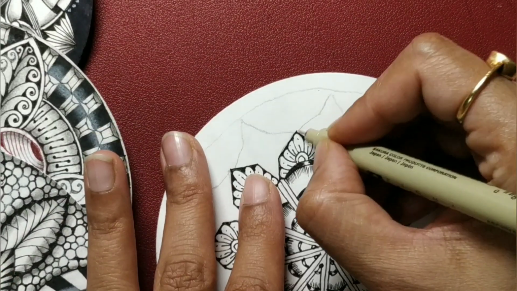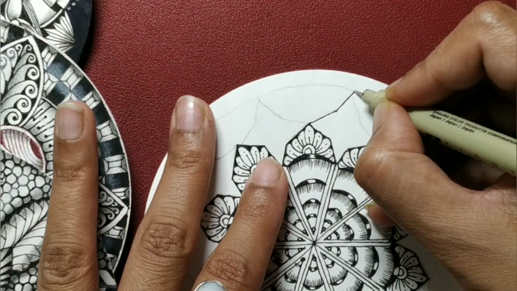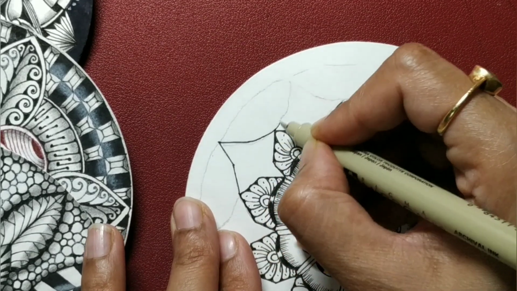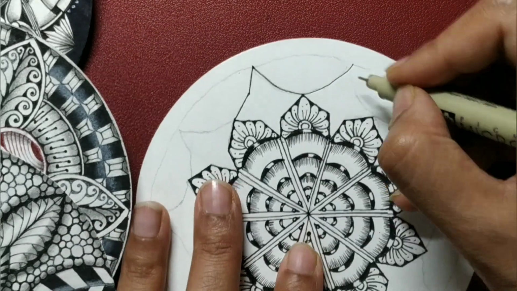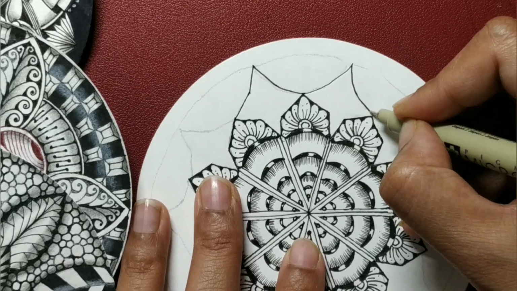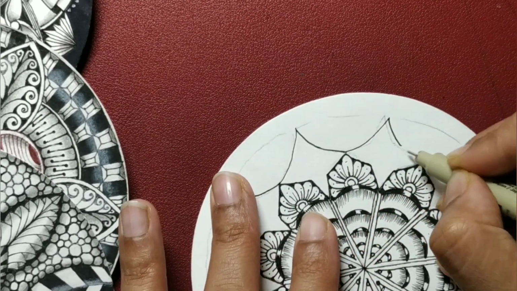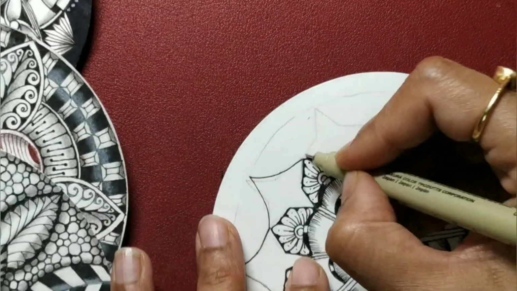So you're free to tangle along with me or use the string as an opportunity and create something of your own, right? Now I'm going to outline the star next, right? So it's basically moving like this, but if you want you can give it a different shape, but basically the shape is just going like this.